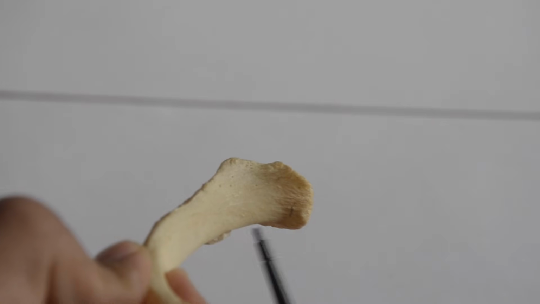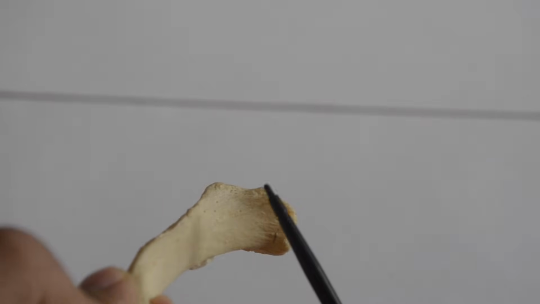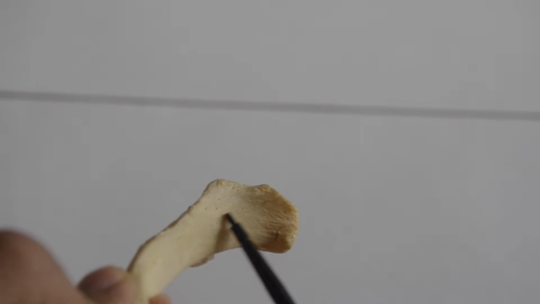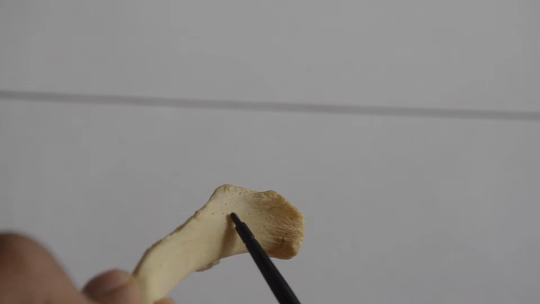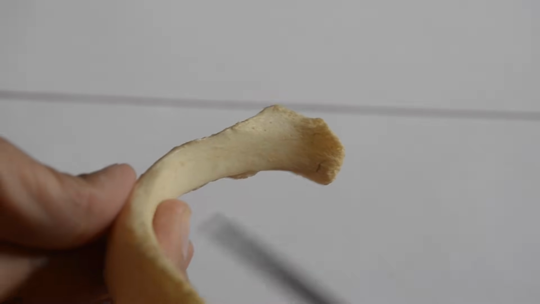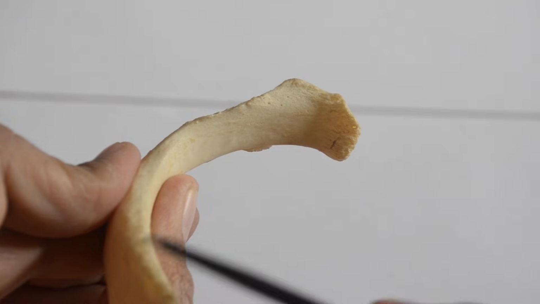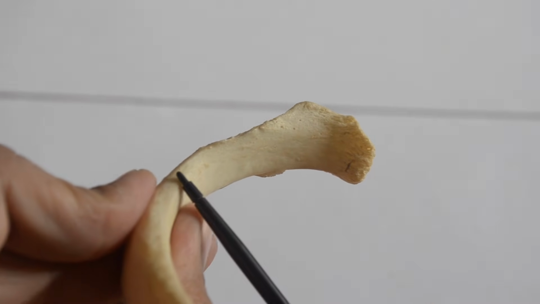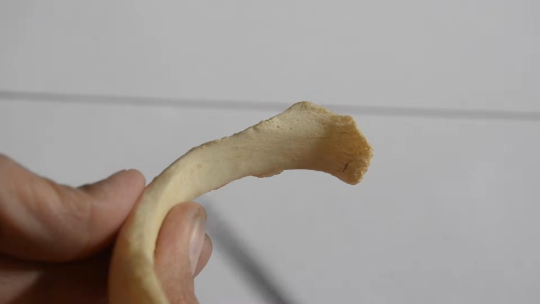Now first is the anterior surface. It is subdivided by a faint ridge into upper small area and lower large area. The faint ridge laterally continues with inner lip of the upper border. The upper border is having outer lip and inner lip. So this faint ridge laterally is continuous with the inner lip of upper border.